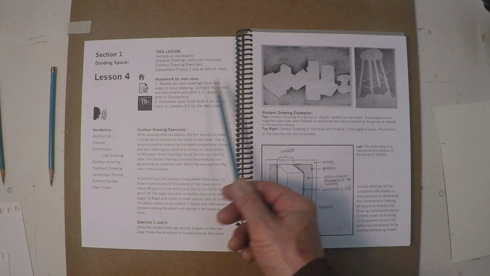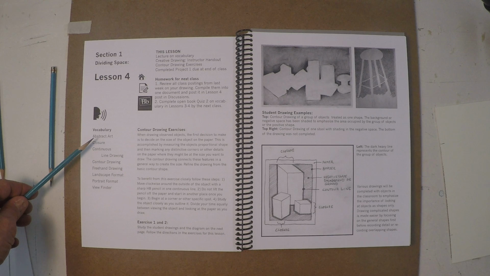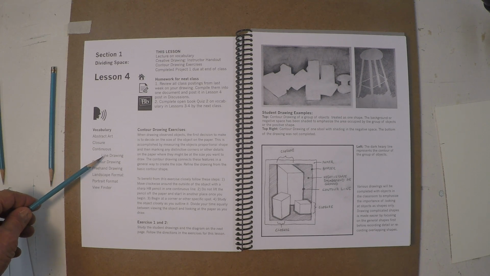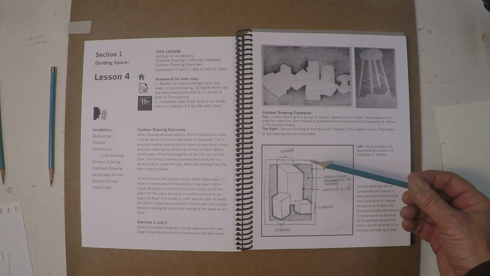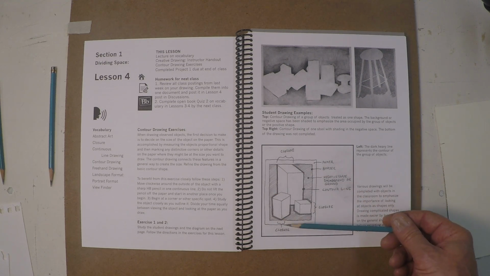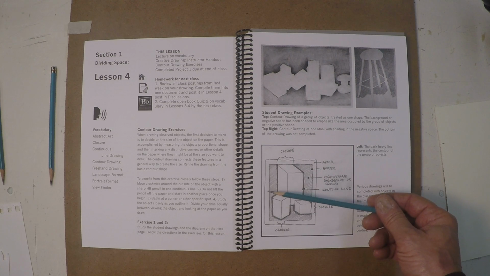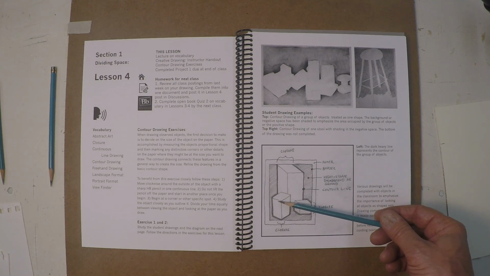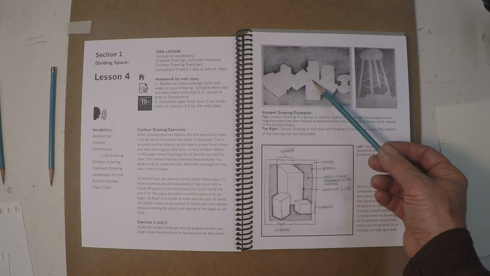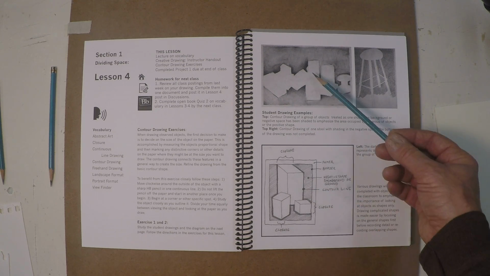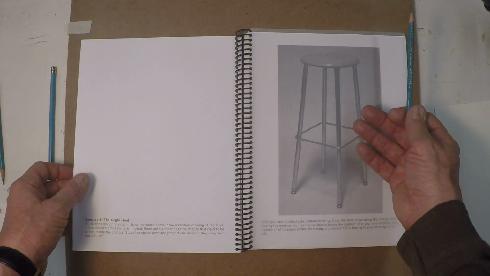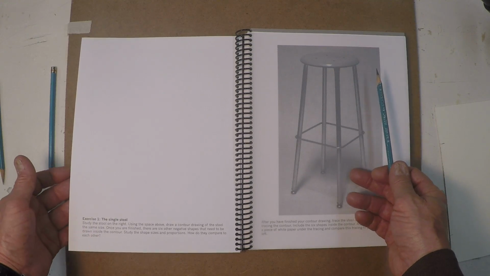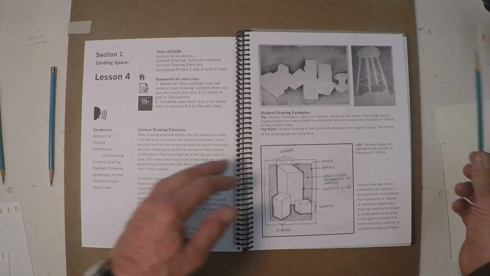Okay, now we have a couple terms over here. We're going to talk about closure, continuous line drawing, contour drawing, freehand drawing, landscape format, portrait, and viewfinder. So I'm going to be talking about this diagram here, but I'm going to redraw the diagram. Instead of using a group of these rectilinear solids like you see here, that's really a description of what's here. I'm going to draw a stool, which is basically this type of arrangement here that you'll be doing in one of your exercises. So I'm going to move this out of the way.